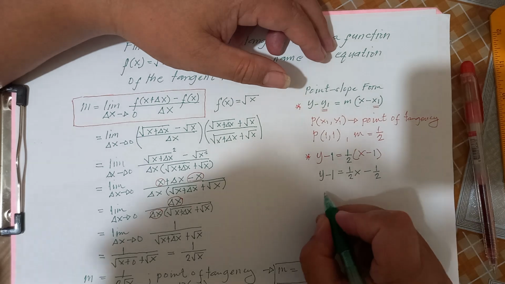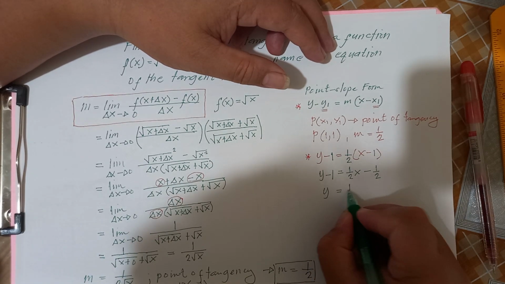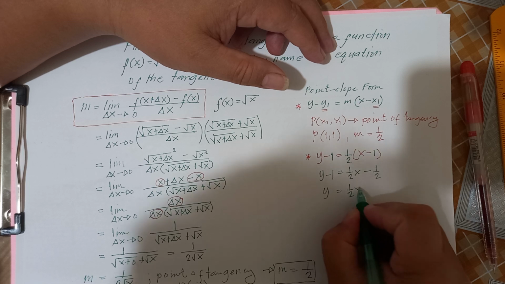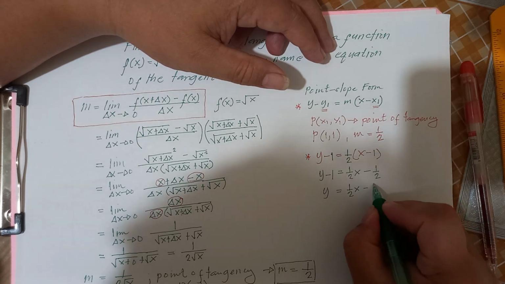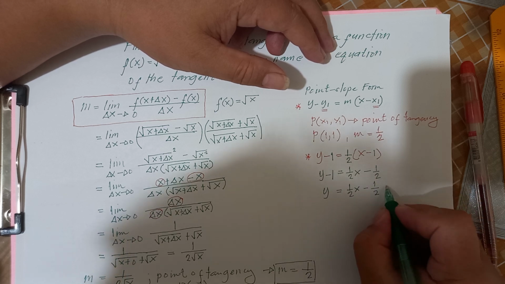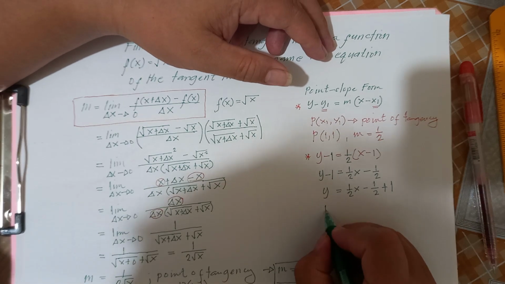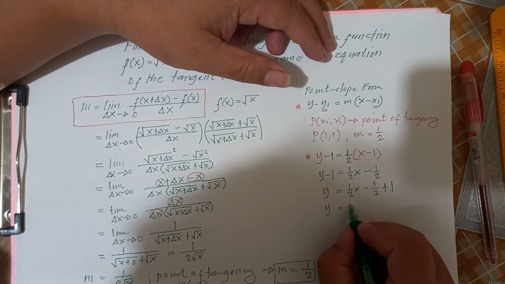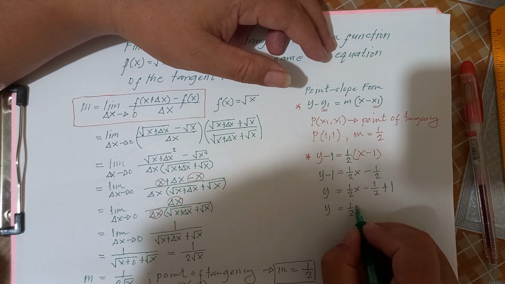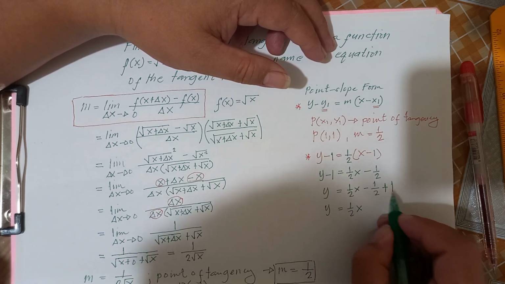Having said that, isolate y, it will give you 1/2 x minus 1/2 plus 1.